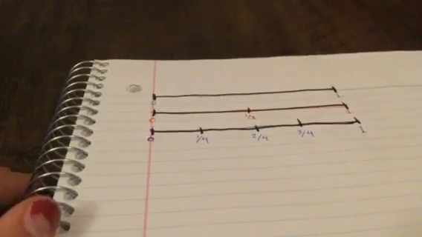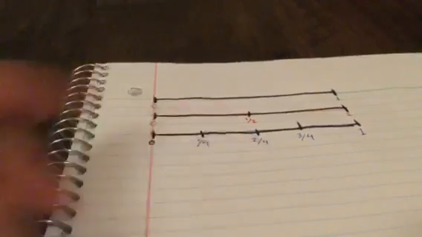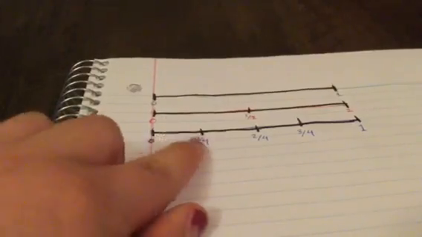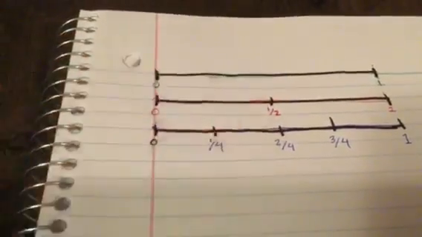Angie says that 1/4 is equal to 2/4. That's not correct. Even though they both share the same denominator, 2/4 is still bigger than 1/4. But as you can tell from the number line, 1/2 and 2/4 right here are the same amount.